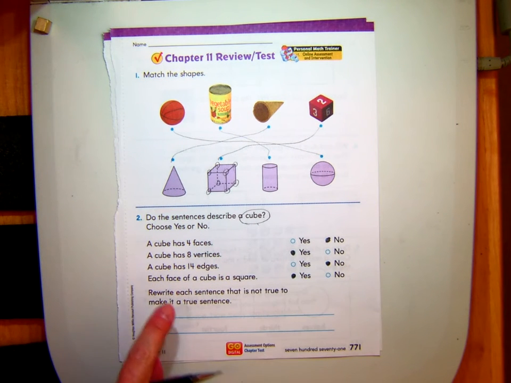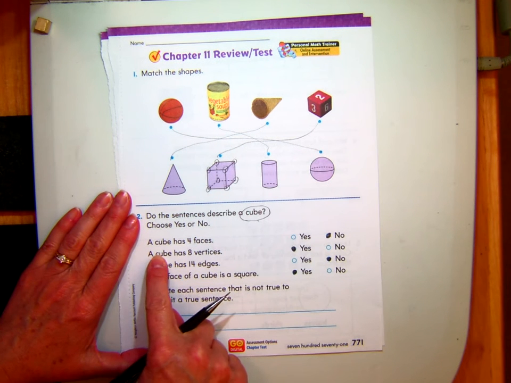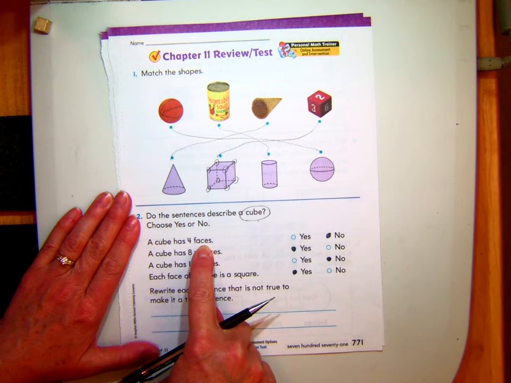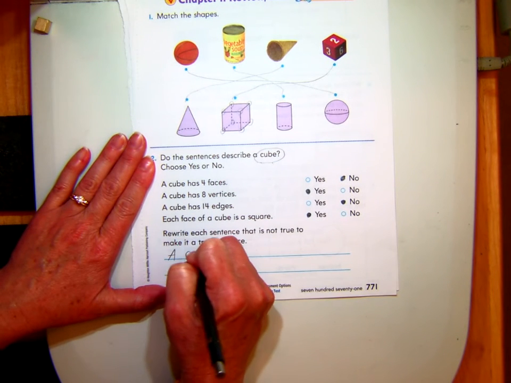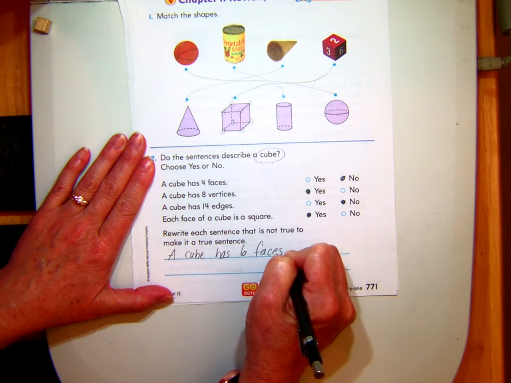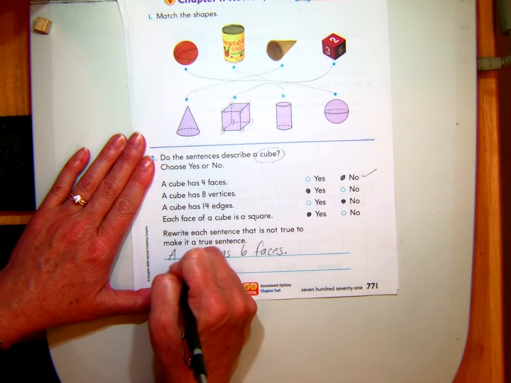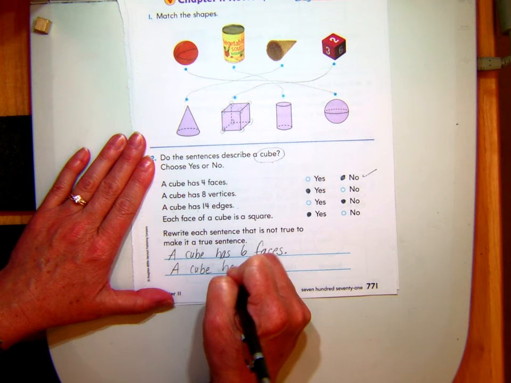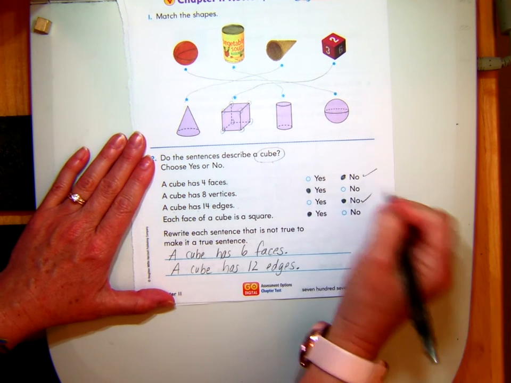Then this says, rewrite each sentence that is not true to make it a true statement. And that's why when Mrs. Brunell was doing this, I figured out what the real answer was so that we would know. So we could say, this one is, a cube has 4 faces. That one is not correct. It has 6 faces. So we're going to just say, a cube has 6 faces. And then that one's done. And my other no one is a cube has 14 edges. We're just going to say a cube has 12 edges. Okay, and then that one's done, and everything else is a yes.